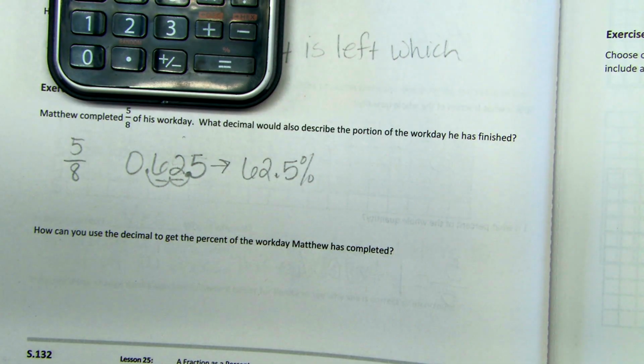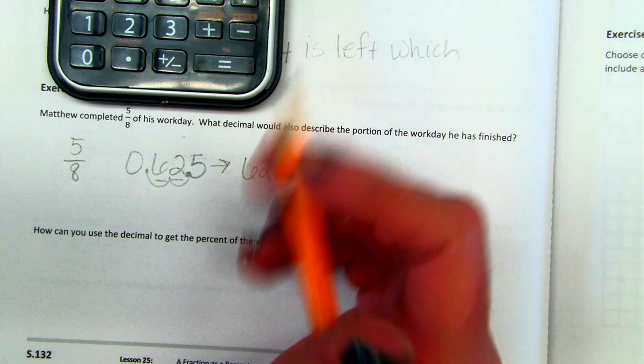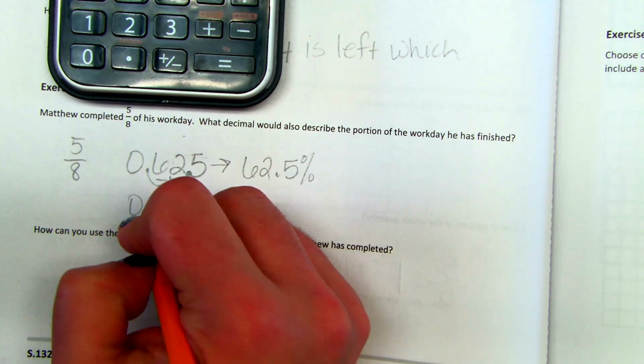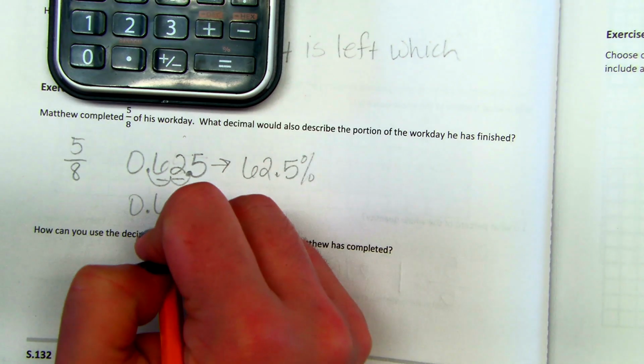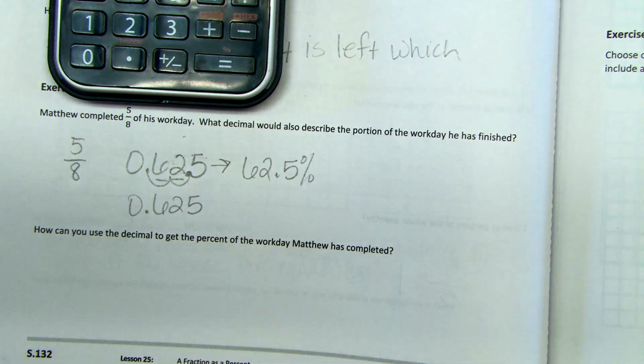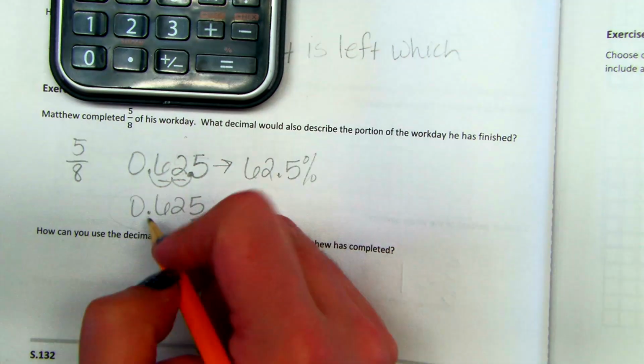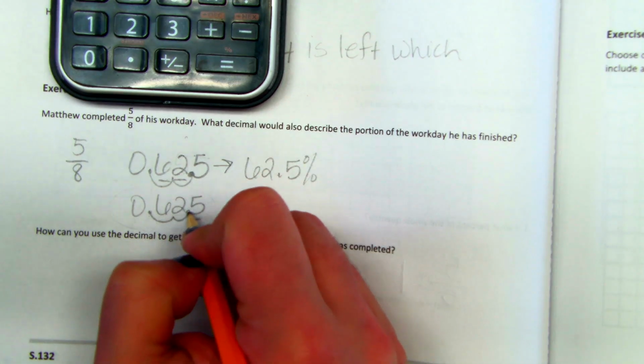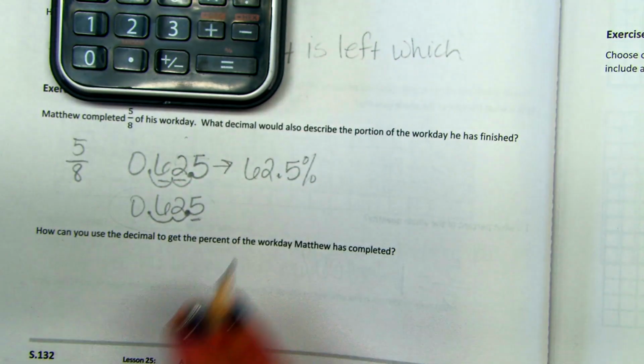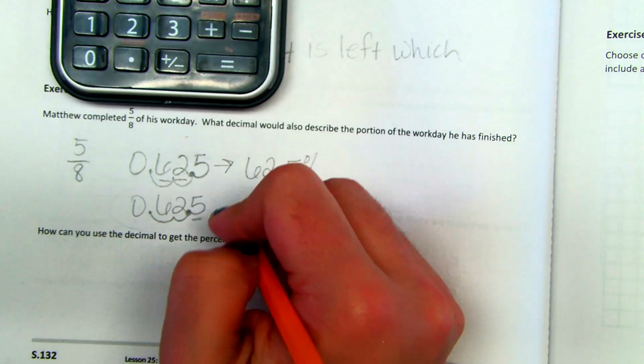62.5%. Did I totally confuse you right there? I'm going to repeat it one more time and then go back and watch it again if you don't get it. So when we divide, we get 0.625, but we need to make our decimal into hundredths. Right now it is not hundredths, right? This is the thousandths place way over here. So if we move the decimal over here, now we've gotten rid of that thousandths place.